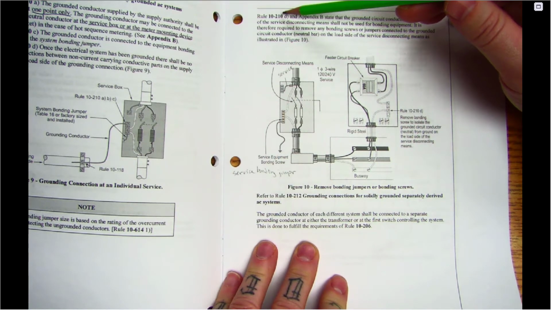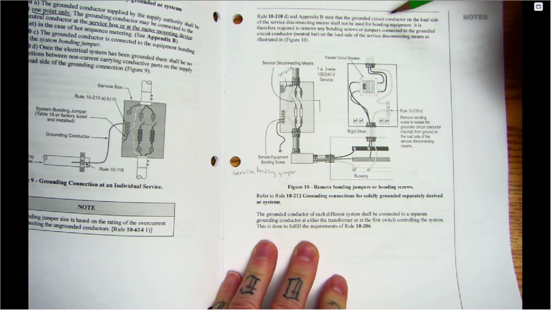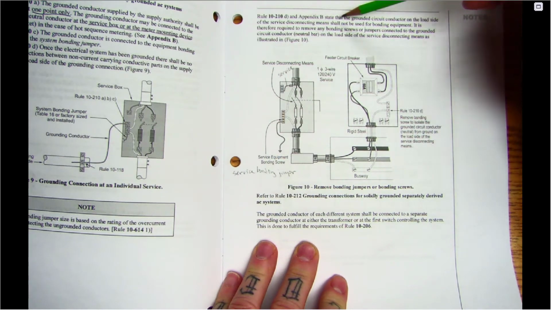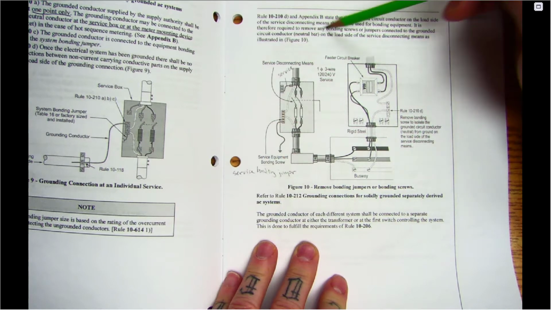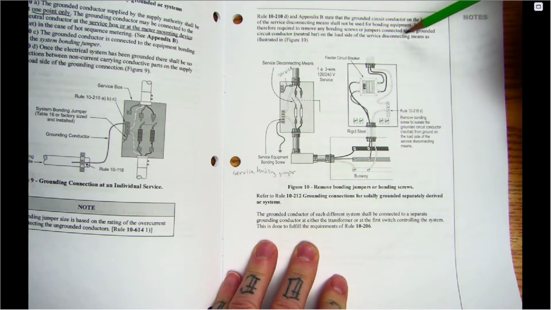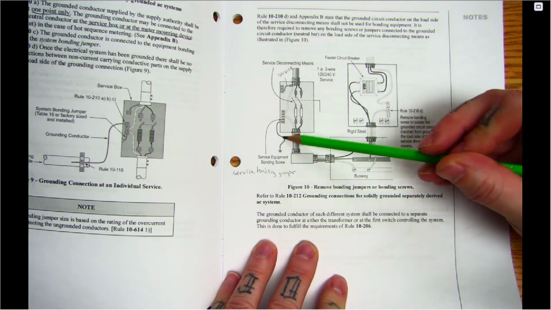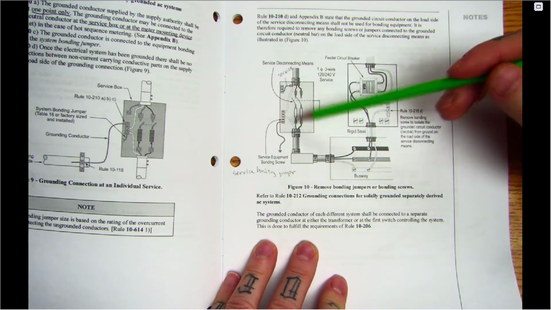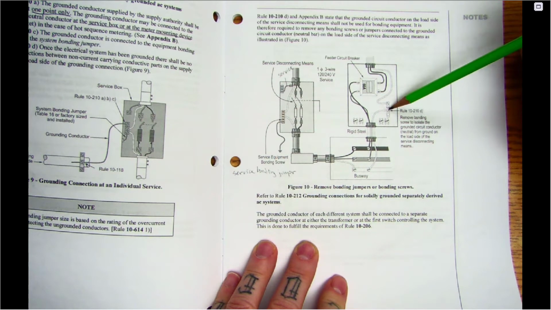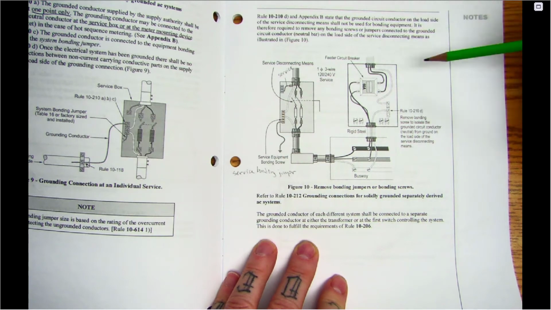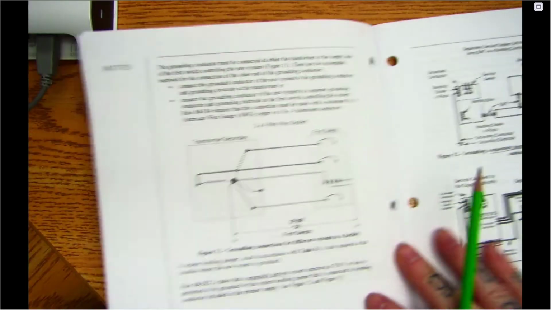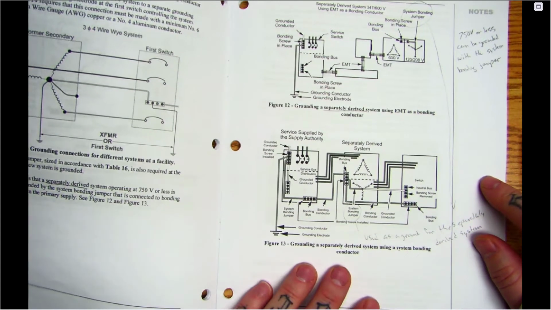Again, here it says 210 D and Appendix B state the grounded circuit conductor on the load side of the service disconnecting means shall not be used for bonding equipment. It is therefore required to remove the bonding screw or jumpers connected to the grounded circuit conductor or neutral bar on the load side of the service disconnecting means. So again, if we're grounding our system here, we cannot have another connection for this grounded conductor and ground. Okay, so we have to remove that bonding screw to isolate it on the load side, because it says we cannot have it at more than one location. Okay, so things like that, and they really hammer this stuff home.